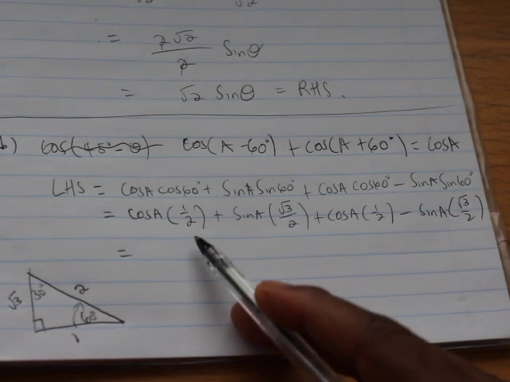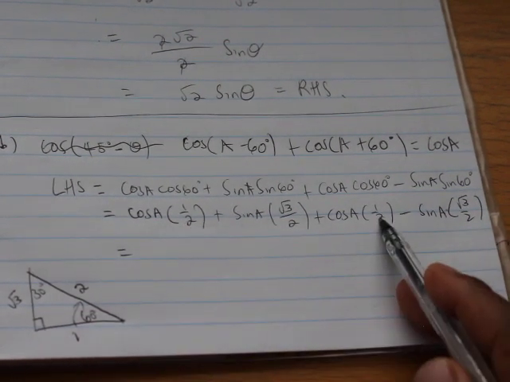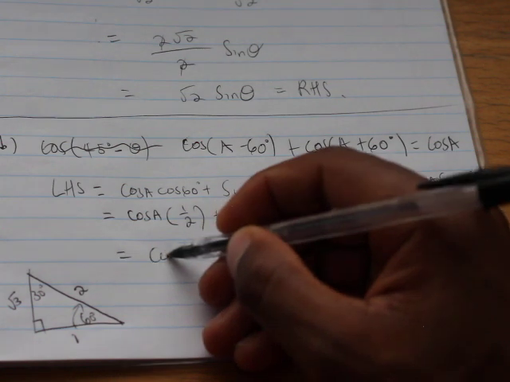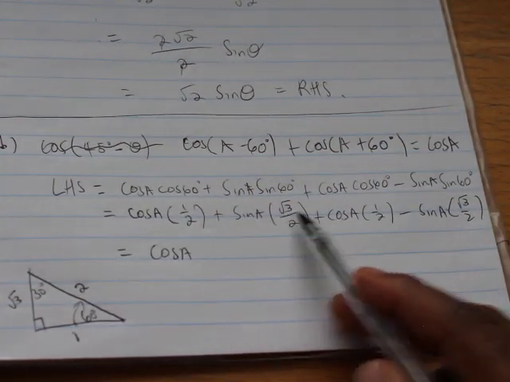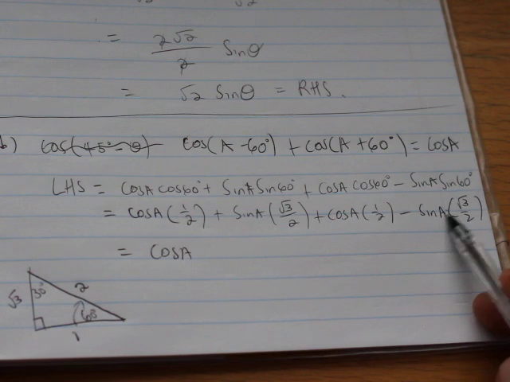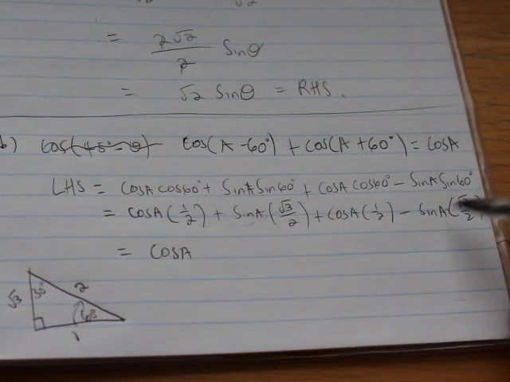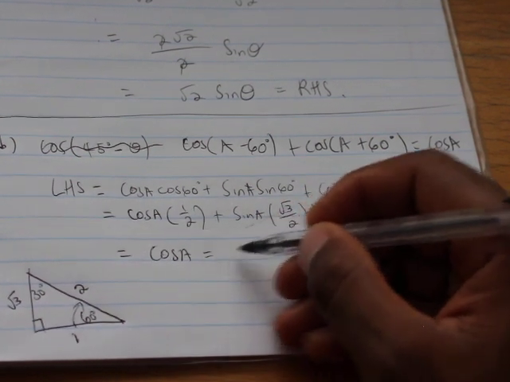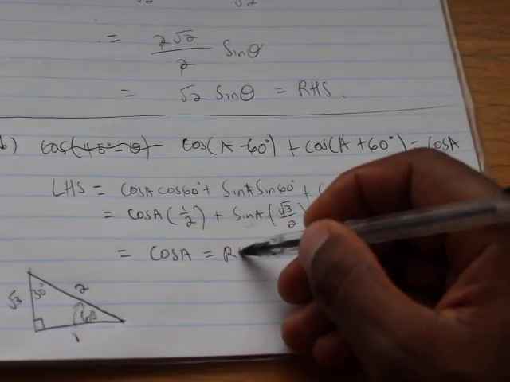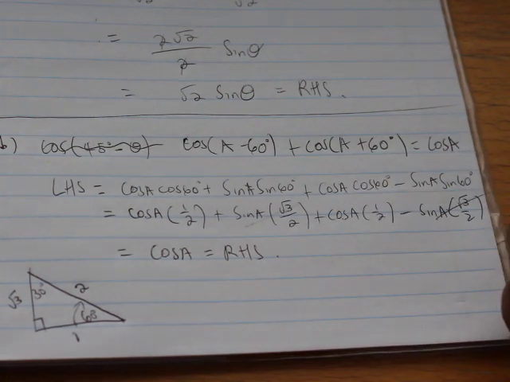Let's see, do we have any like terms? Cos half, that just becomes cosine of A, but there's plus sine A root 3 over 2 minus sine A root 3 over 2, so they cancel out, and we're left with just this, which is equal to the right hand side, and the proof is done.